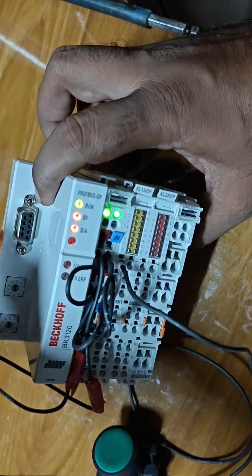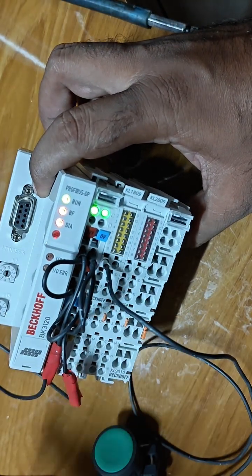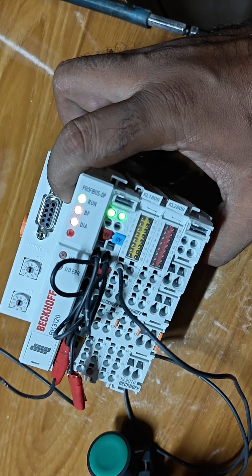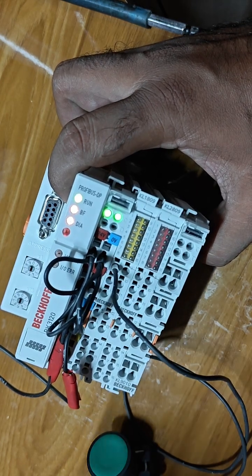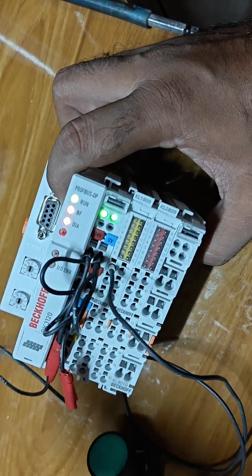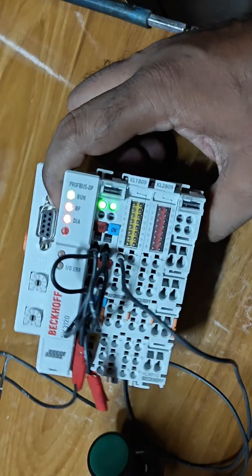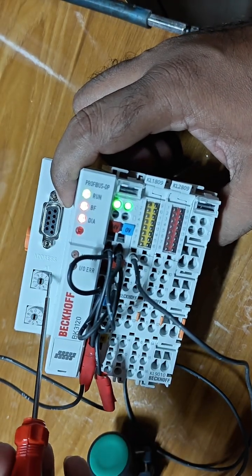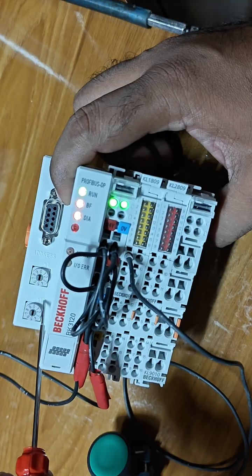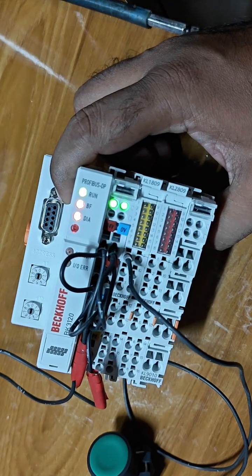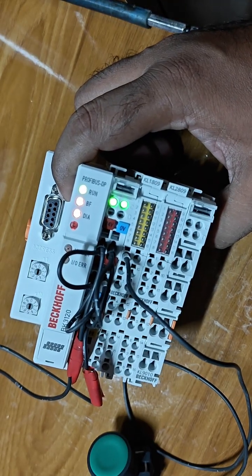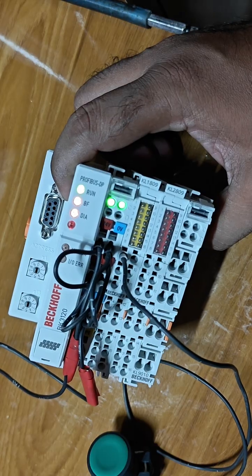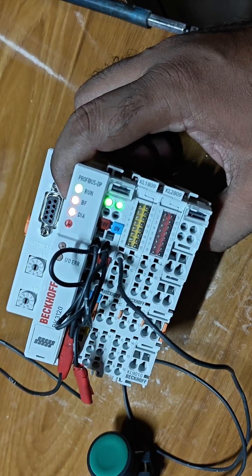So here we are connecting the Profibus cable, and the other side is connected to my S7-1200 PLC. This is the Profibus communication with the distributed IOs, and this is the address. First of all, let us understand the address: this one is multiplied by x1, and this one is x10. We also know the maximum Profibus address we can set is 126, from 1 to 126.